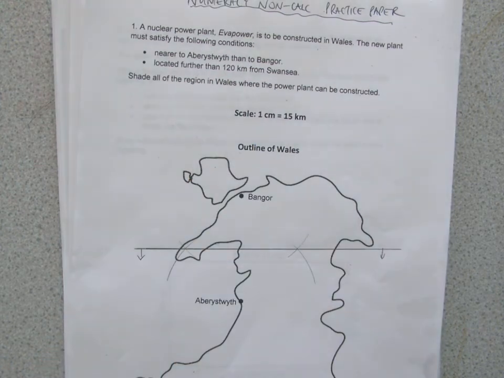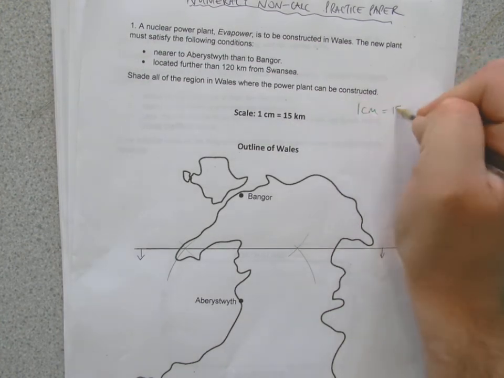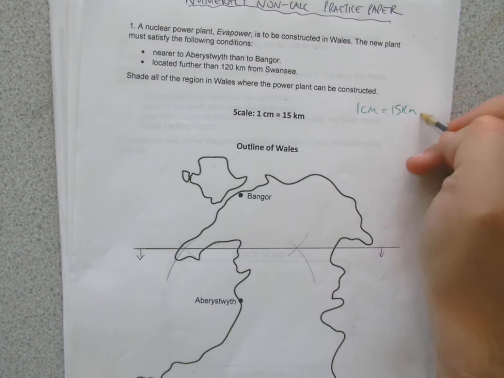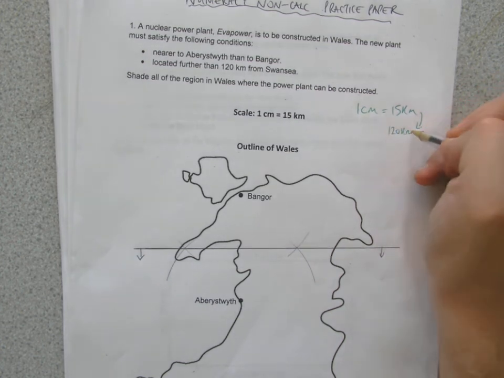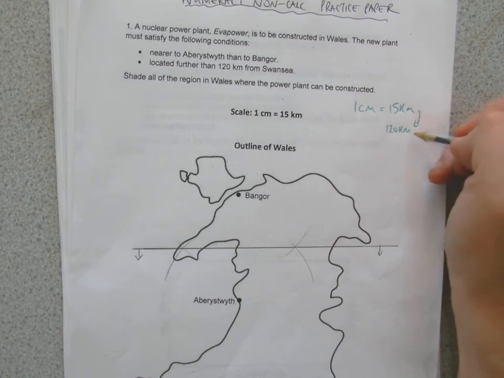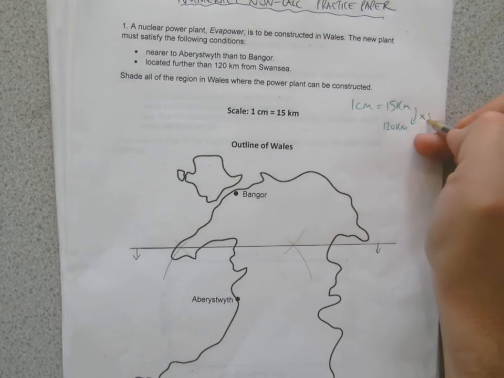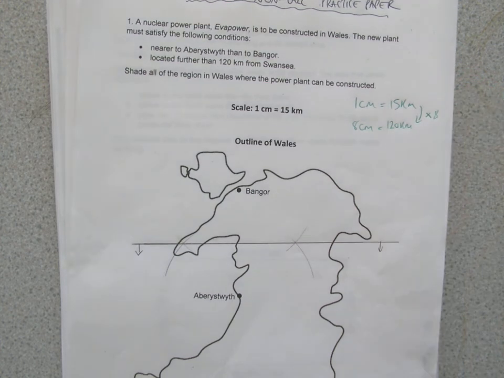It's got to be located further than 120 kilometres from Swansea. Well, we know 1 centimetre is 15 kilometres. So we need to work out what 120 kilometres is in terms of centimetres. So how many 15s are in 120? I'm going to think, what are we timesing 15 by to get 120? And if you go through your 15 times table, it actually goes into 8 times. So that would be 8 centimetres. 8 centimetres will give you 120 kilometres. So we need to be 8 centimetres from Swansea.